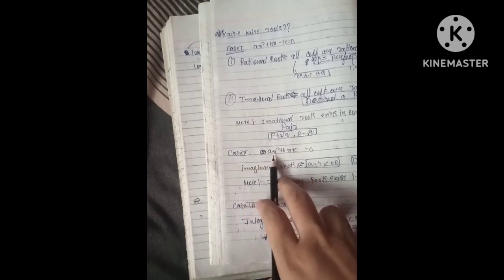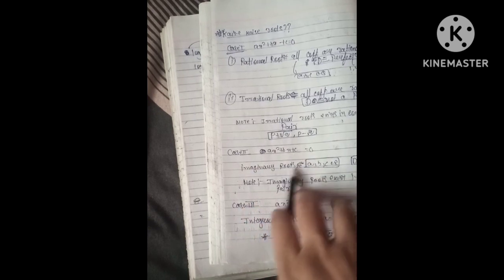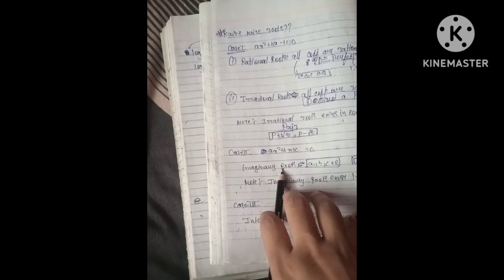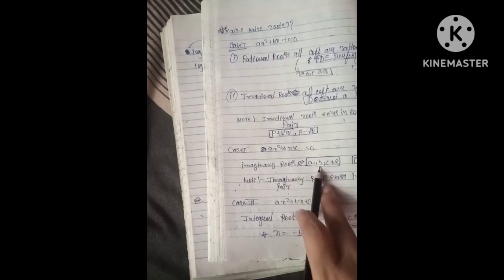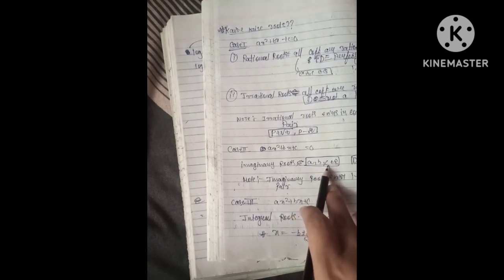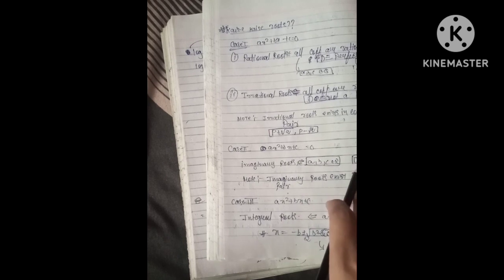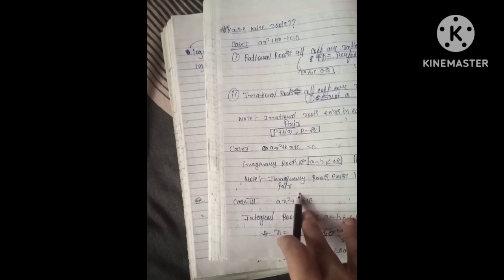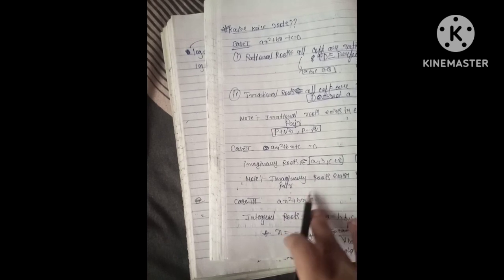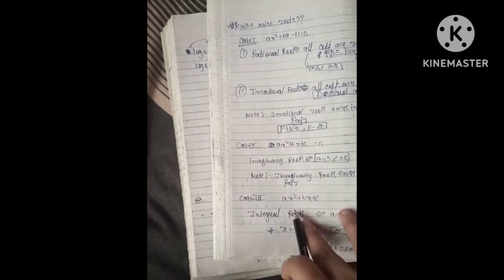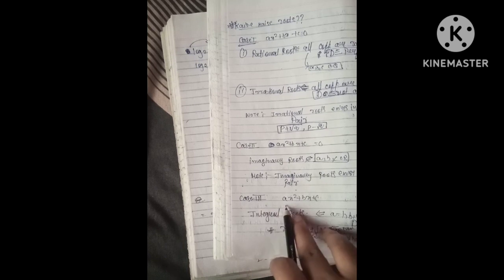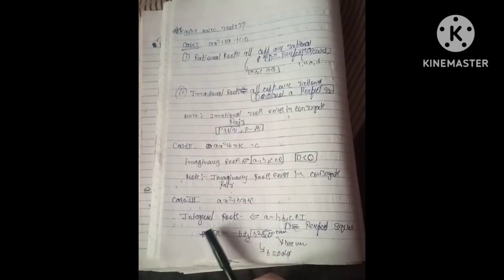Case 2: x² + bx + c = 0, imaginary roots. a, b, c are real numbers and D is less than 0. Imaginary roots exist in conjugate pairs, just like this. Next, case 3: x² + bx + c.